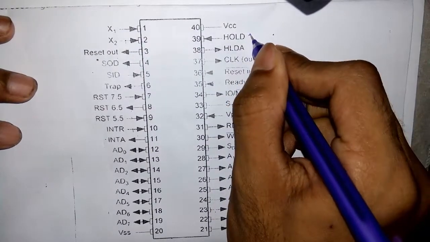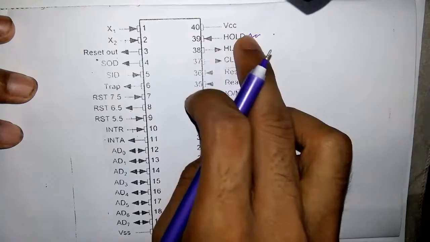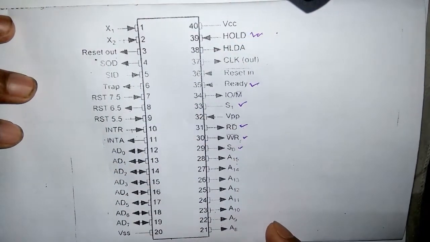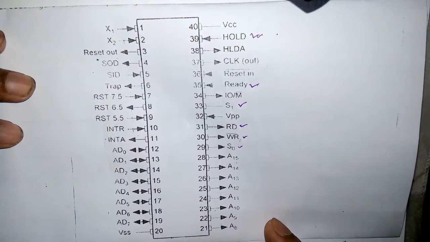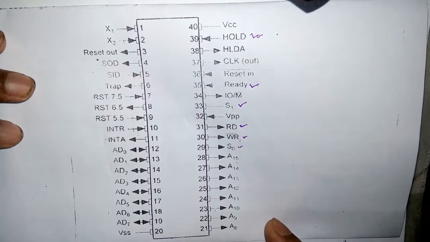Here you see the hold. So actually what does hold do? Hold indicates that another master is requesting the use of the address and data buses. The CPU, upon receiving the hold request, will relinquish the use of the bus as soon as the completion of the current machine cycle.